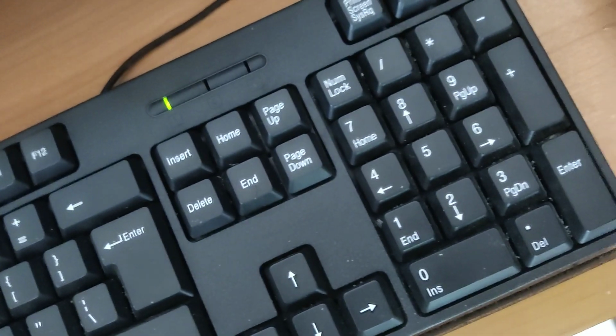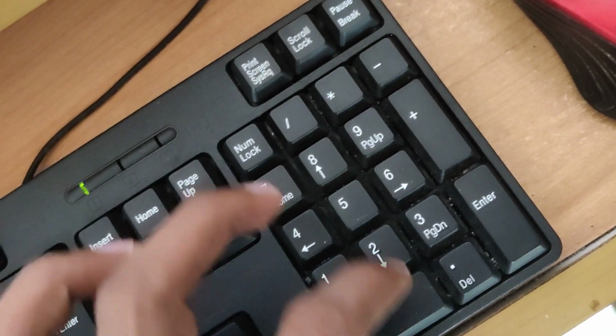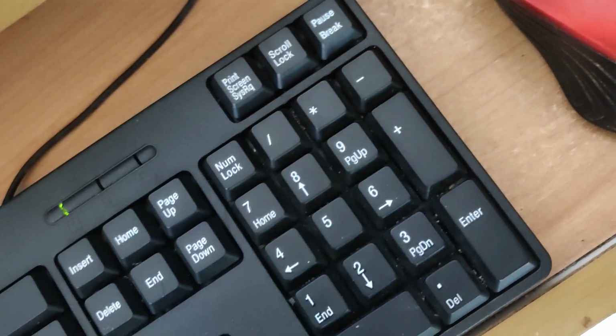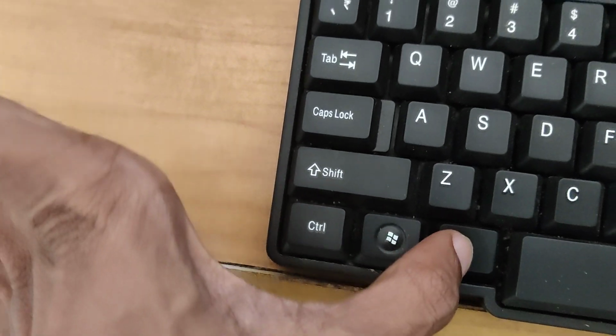After that you can simply type here 10609. After typing 10609, you can release your finger from this Alt key, and you can see that we have created this symbol.